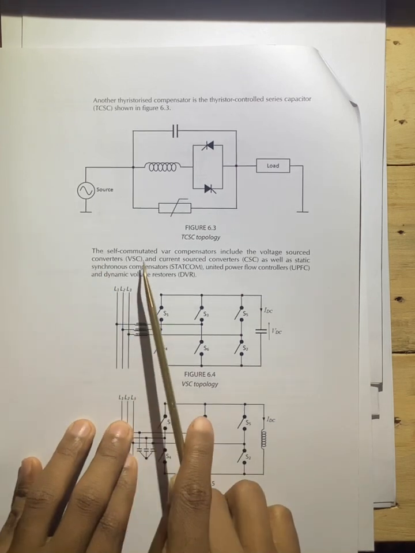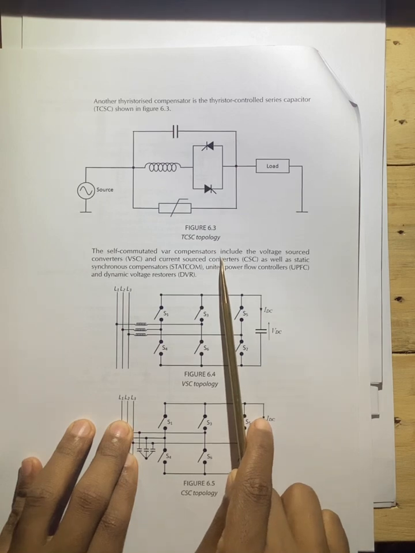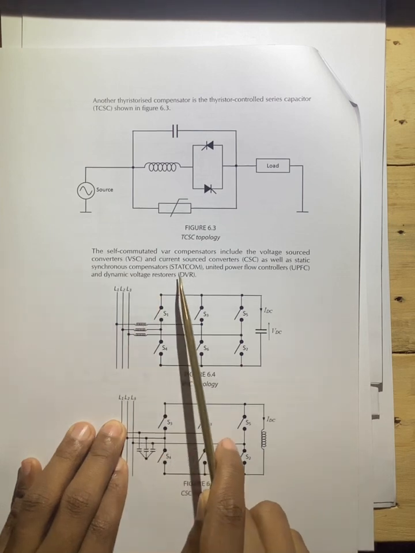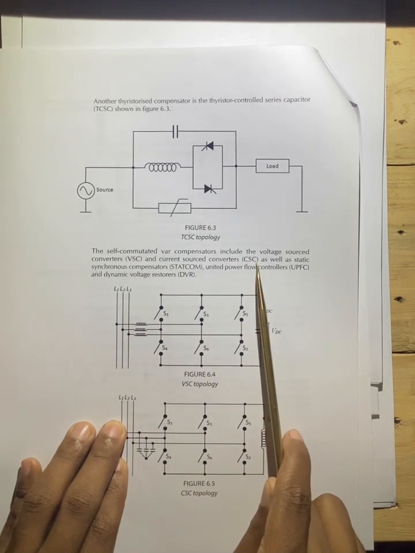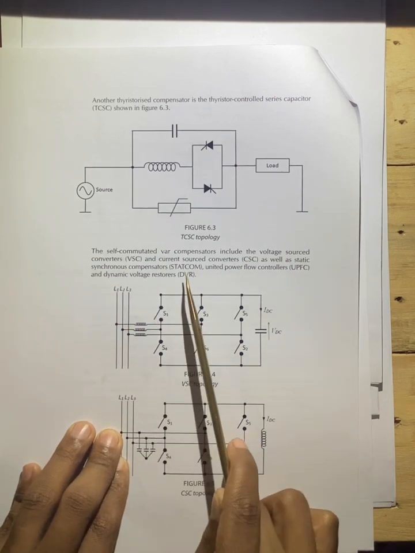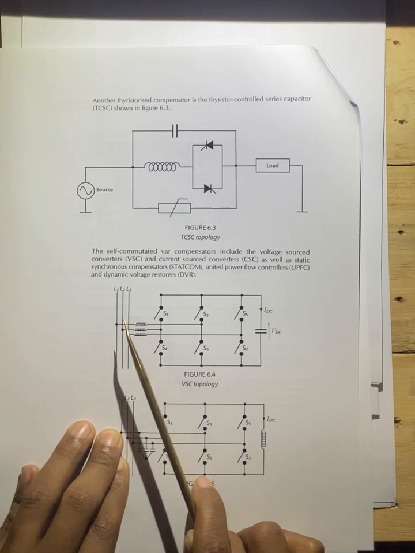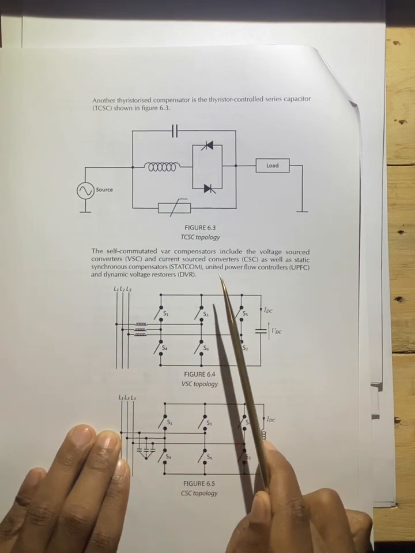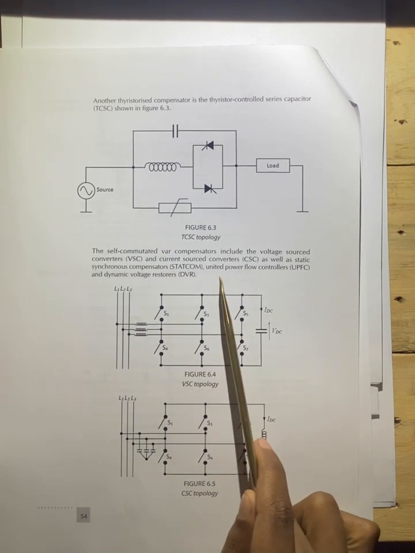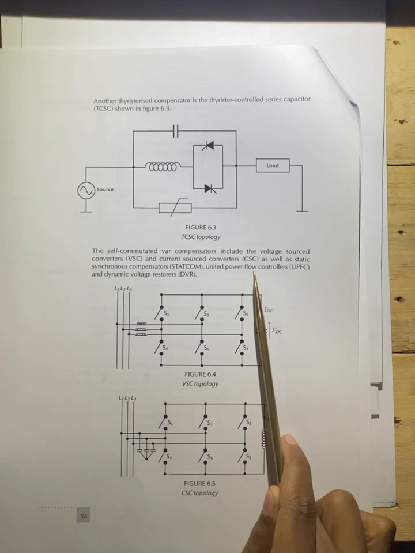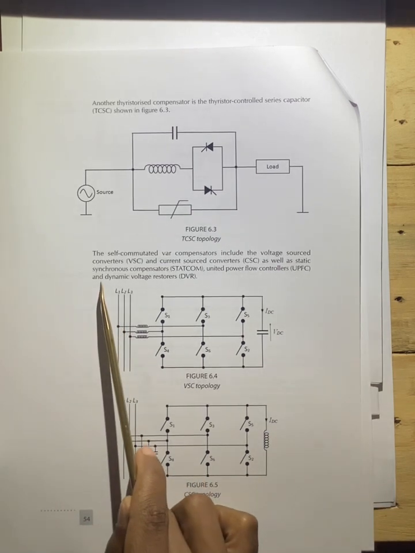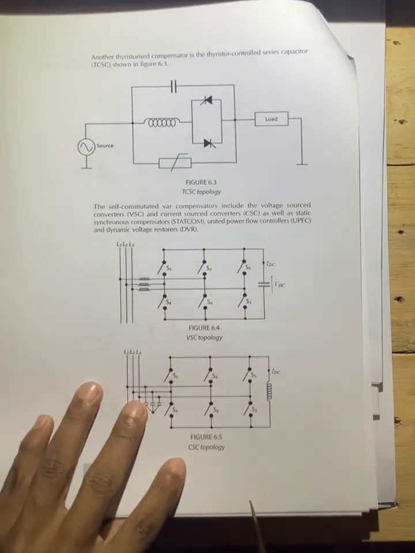Now, the self-commutated VAR compensator includes the voltage sourced converters, your VSCs, and current sourced converters, CSC, as well as static synchronous compensators, otherwise known as your STATCOMs, unified power flow controllers, that's your UPFC, and dynamic voltage restorers.